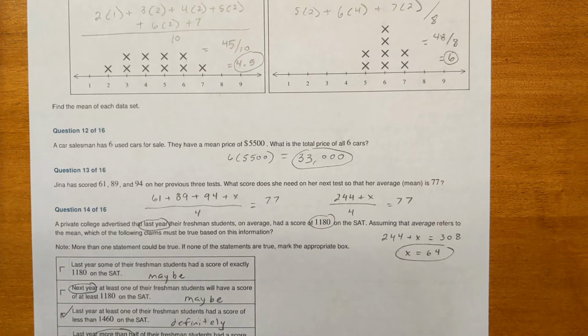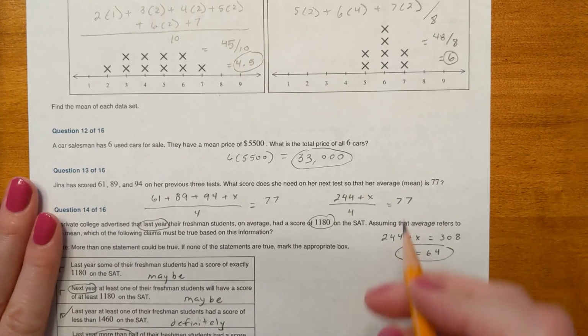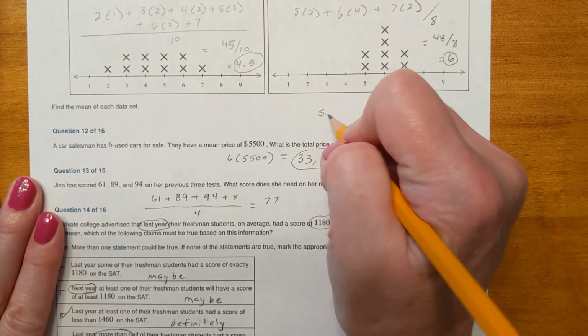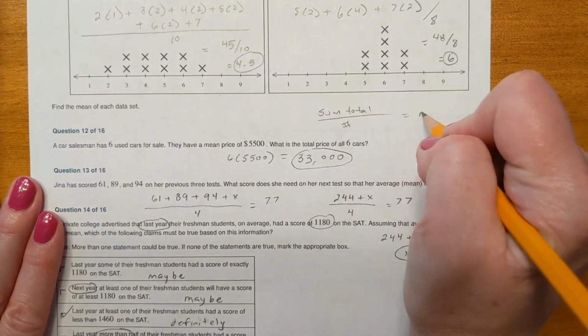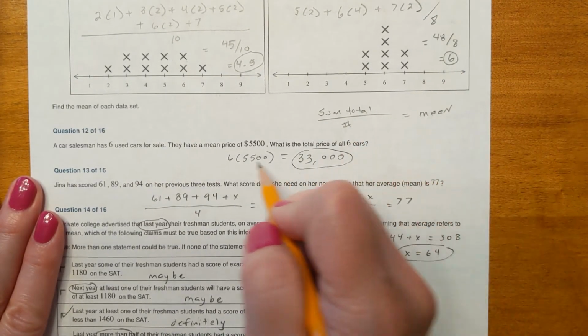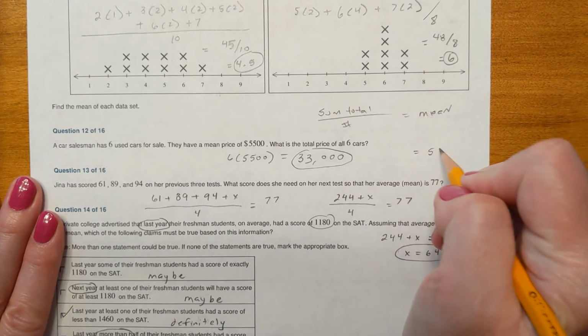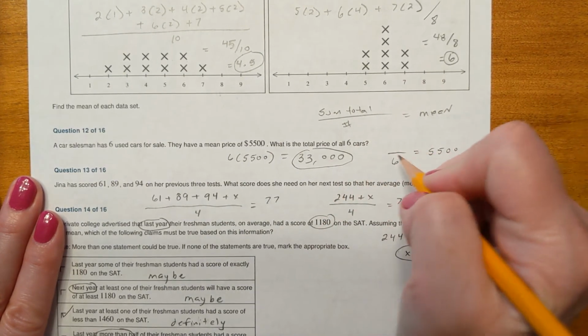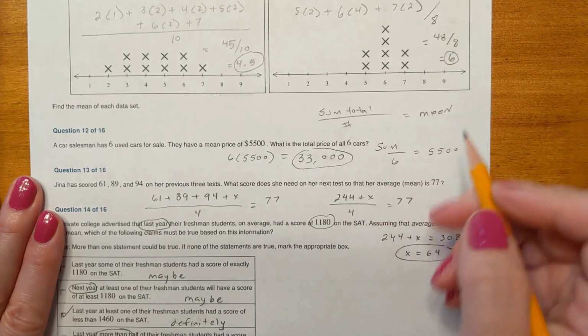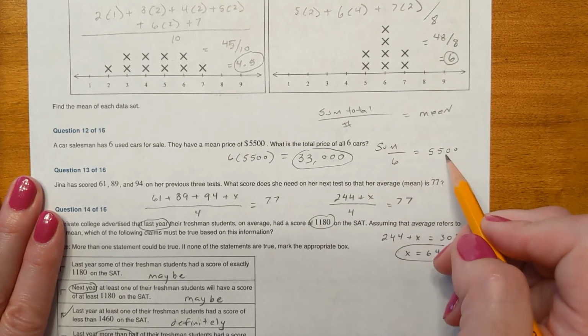Number 12, a car salesman has 6 used cars for sale. They have a mean price of $5,500. What is the total price of all of the cars? Well, when we find the mean or the average again, it's the sum total divided by how many numbers you have, and that gives you the mean. Well, they told us the mean. The mean was $5,500. And they told us that we had 6 cars. So the sum total of all the money divided by 6 was $5,500.